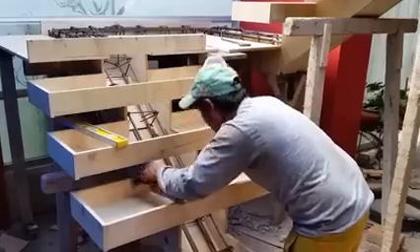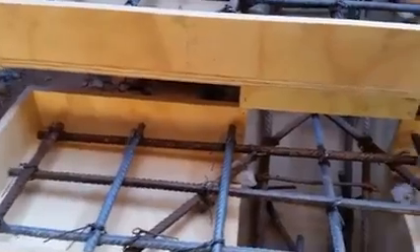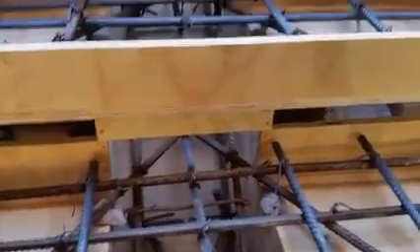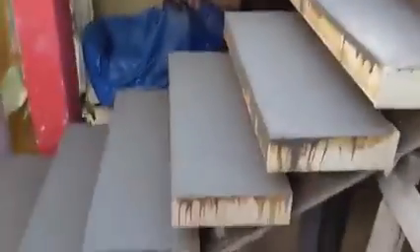In the first stage of construction, the master assembled a frame made of wooden planks. A reinforcement was installed inside to provide additional strength. Finally, the frame was filled with cement. When the material hardens and the wooden frame is removed, you get a durable, long-lasting and beautiful staircase.